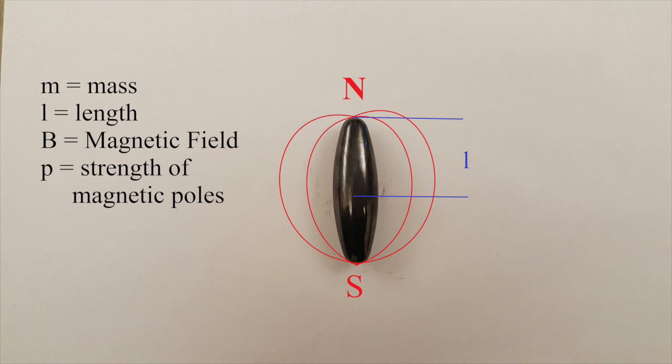Other important parameters to note are m, the mass of one magnet, l, the distance from the rotation axis to the pole, b, the strength of the magnetic field of the magnets, p, the strength of a magnetic pole, and c, the frictional damping constant.